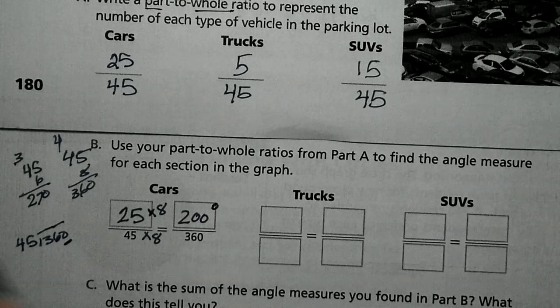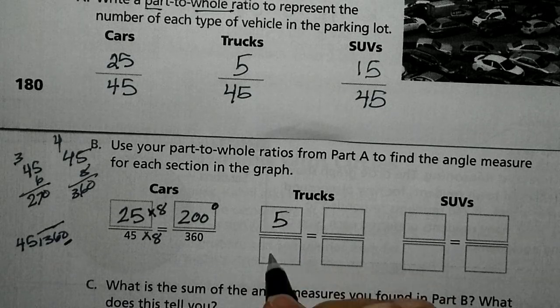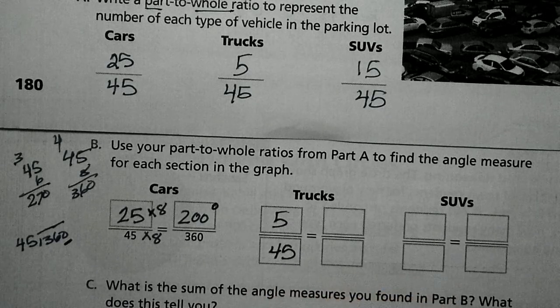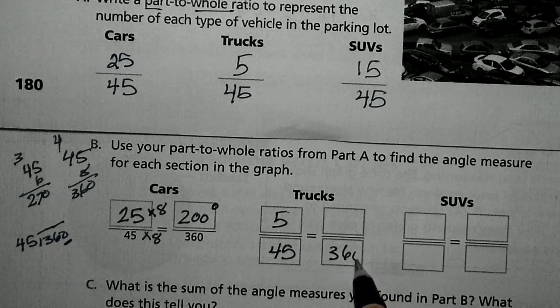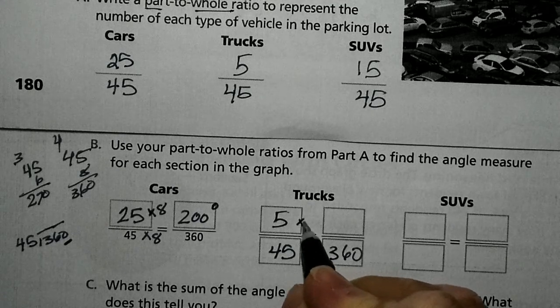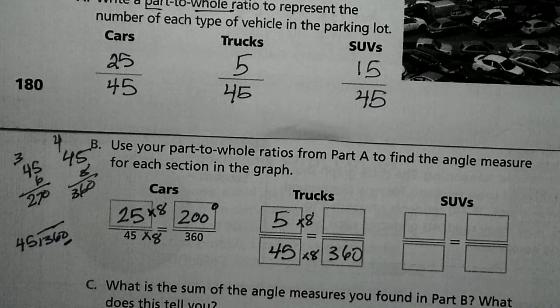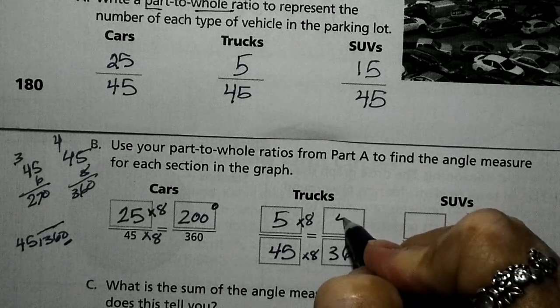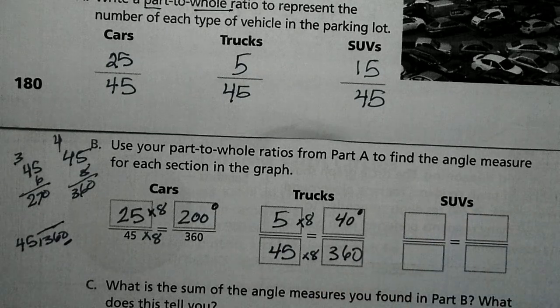Okay? All right, trucks is 5 to 45. This doesn't change, right? So this is still times 8. So we would have 5 times 8, which is what? 40. Yep. So that means my truck is going to be 40 degrees.